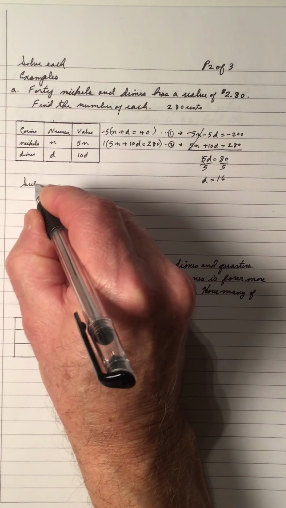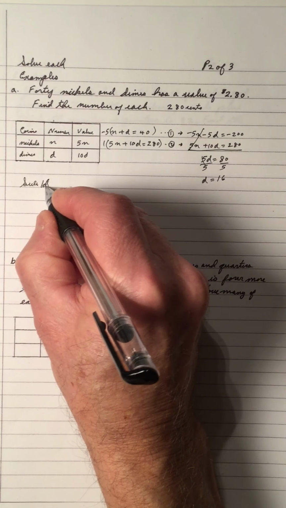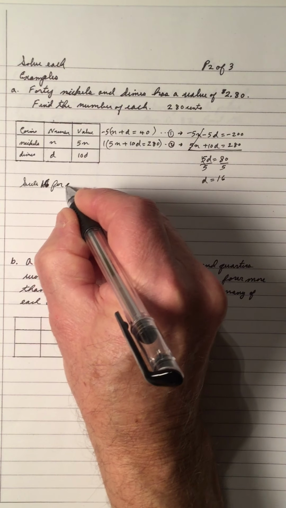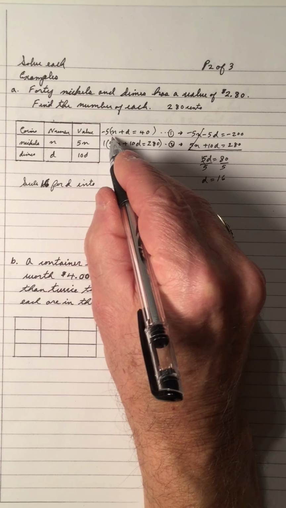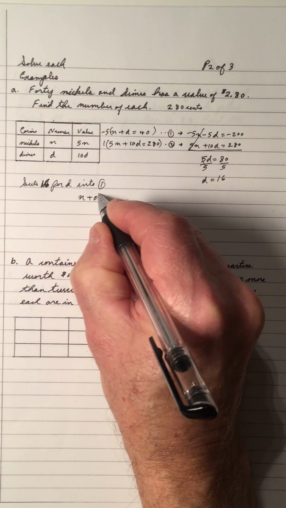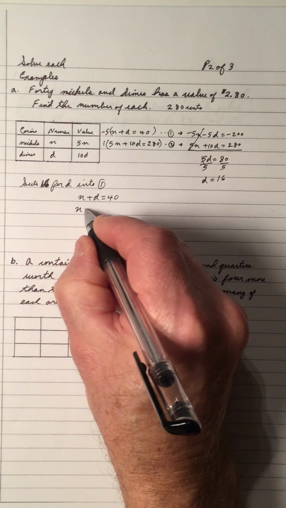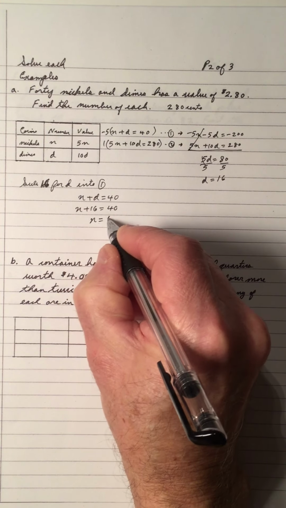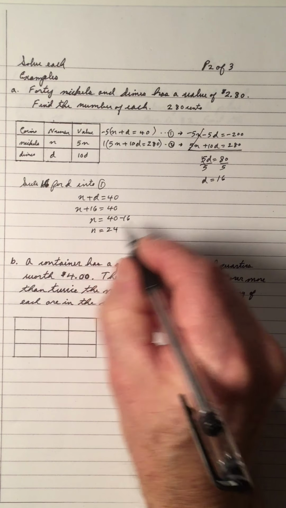So I'm going to sub D equals 16, or sub 16 for D into, and the best one to put it into would be number 1. Into number 1, N plus D equals 40. So D is 16, so I put 16 in the place of D. And N is 40 minus 16, so N is 24.